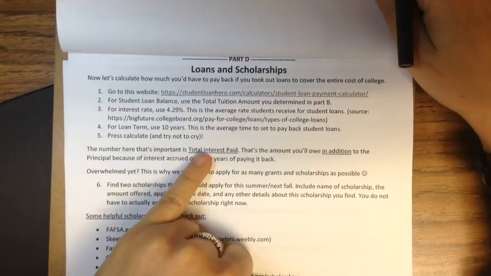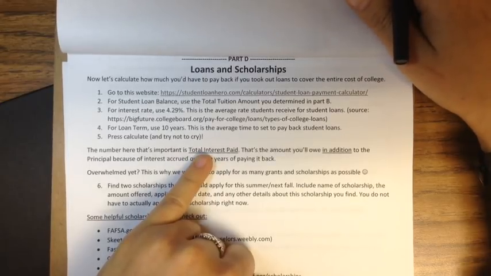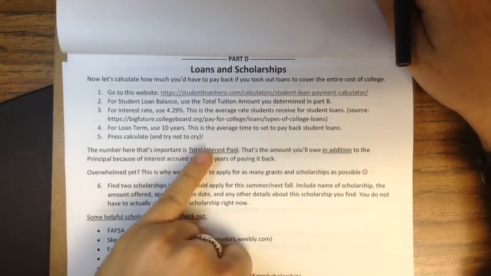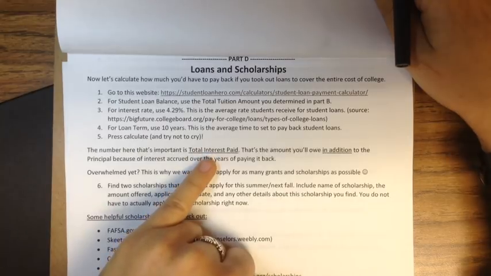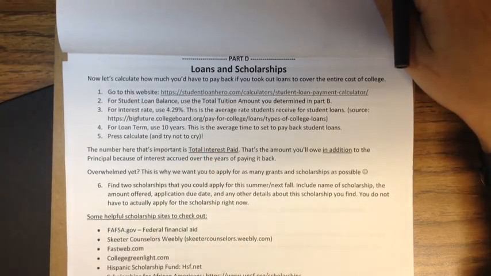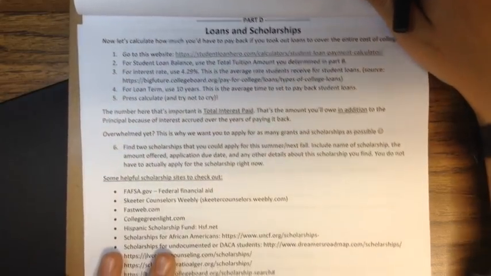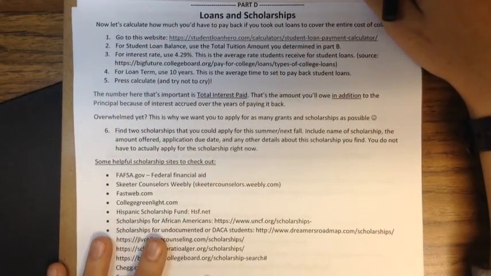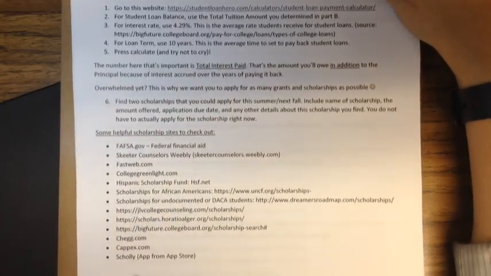That's why taking loans out is a little bit scary if you have no intention of paying them back quickly. Your interest will accumulate. So since you're overwhelmed by the number of loans that you'd have to take out, this is why we want you to apply for grants and scholarships as much as possible. These things you do not have to pay back, and they're given to you to use for your education.